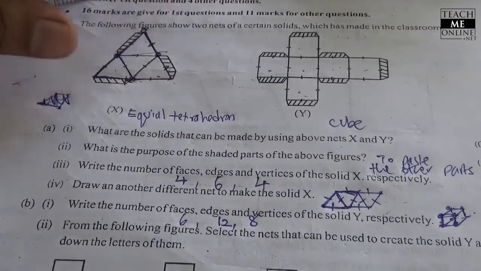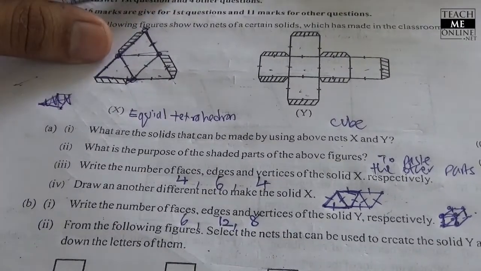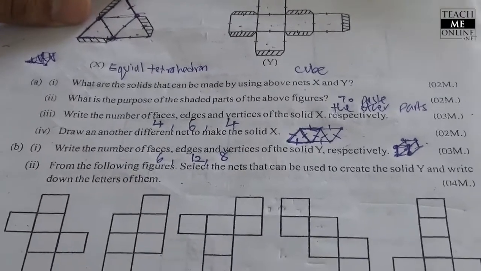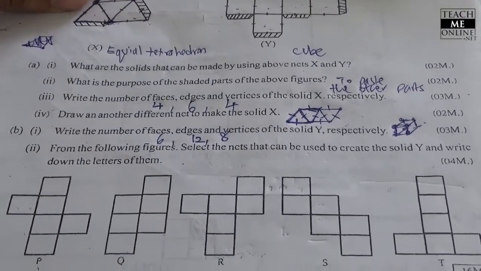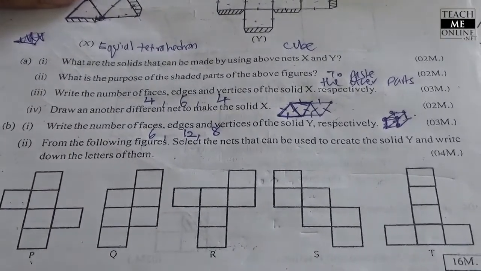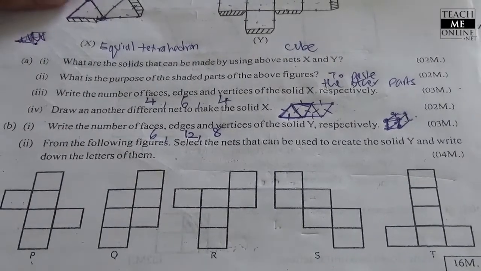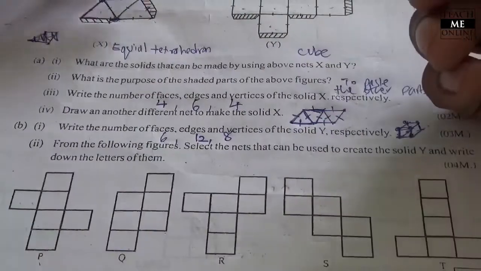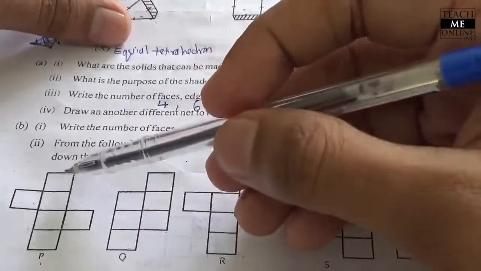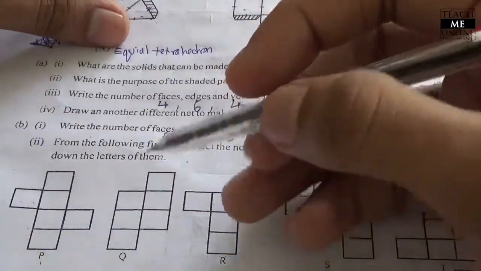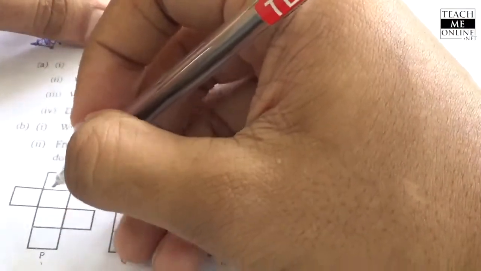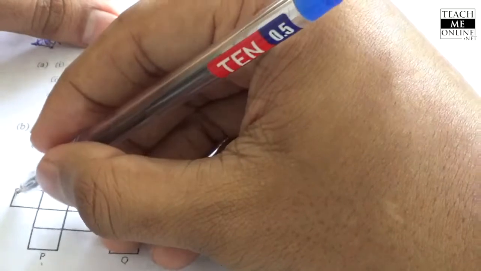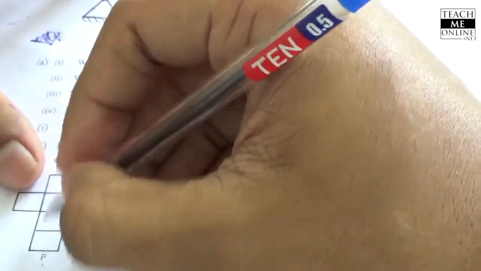Right. Question number 3. From the following figures, select the nets that can be used to create the solid Y and write down the letters of them. So solid Y is the cube. If we take this one, can I make a six-sided cube using this? Fold this, close this.